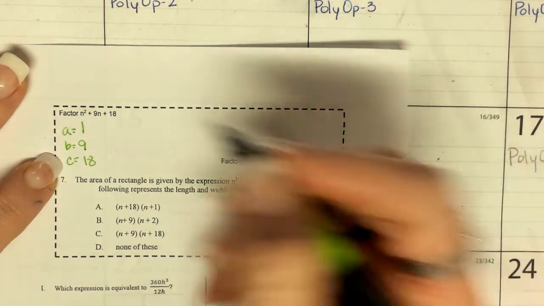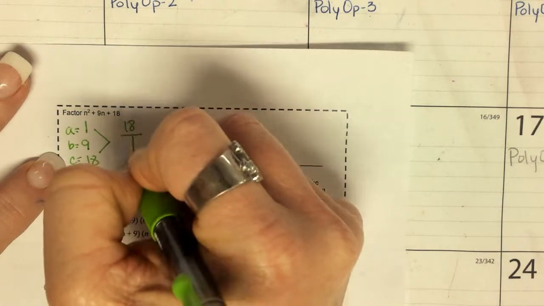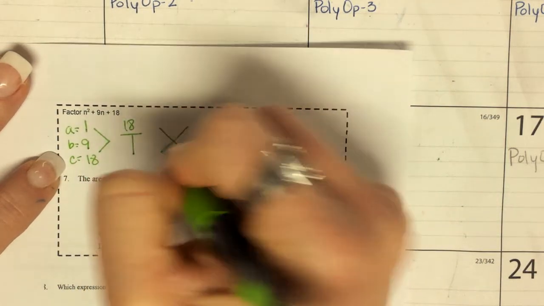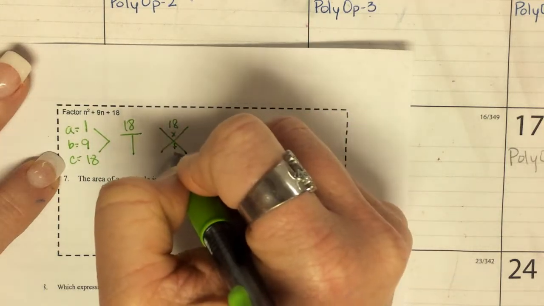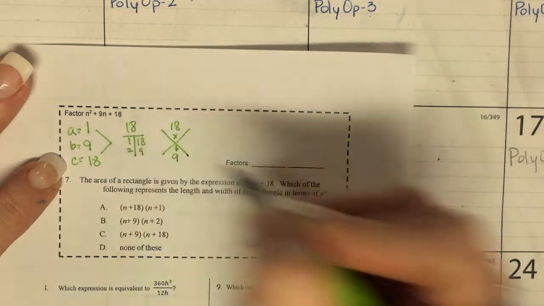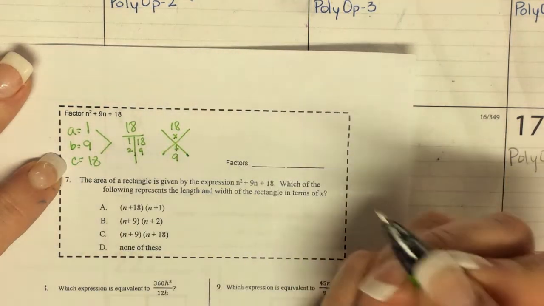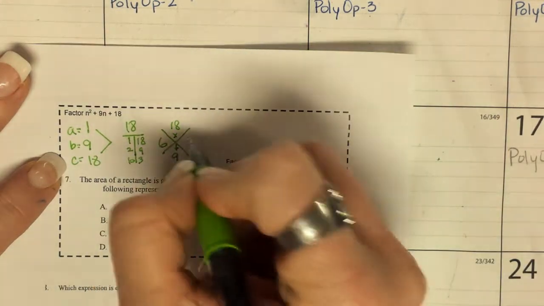Okay, now what? Multiply. I'm doing A times C. 1 times 18 is 18. So I need factors of 18 that add up to give me what? 9. So I have 1 and 18, 2 and 9, 6 and 3. That's so, okay, very good.